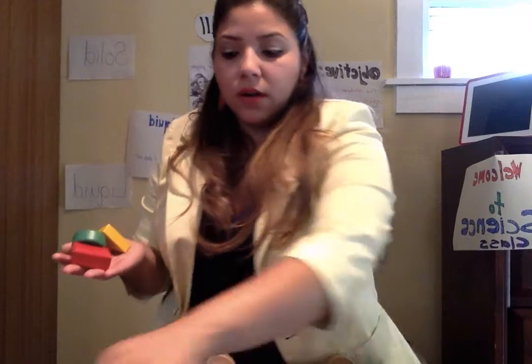So, boys and girls, thank you for that observation. We could classify it by color, blue and blue and green and green. We could also classify by size. All the smalls and all the big blocks can go together.